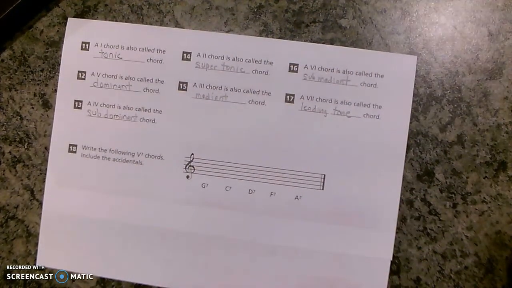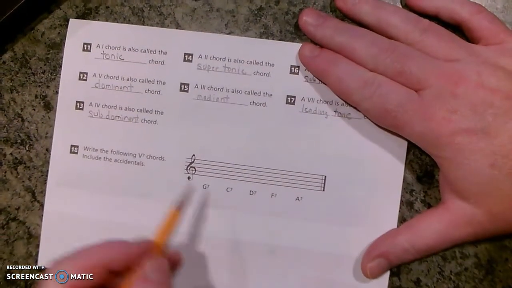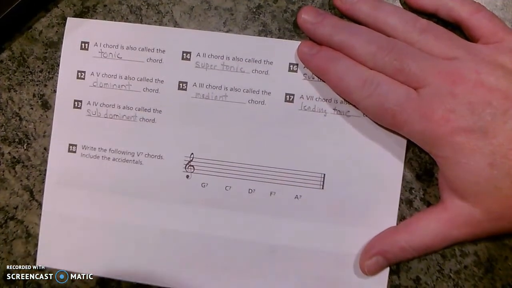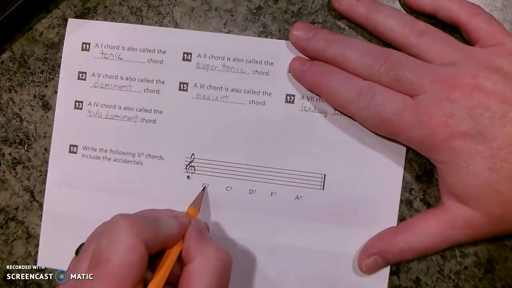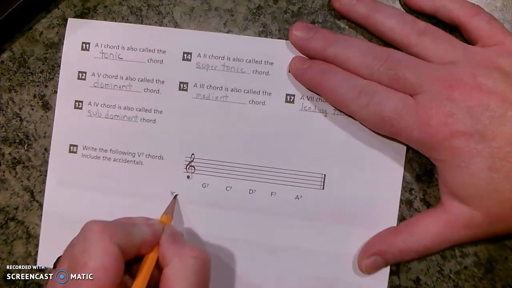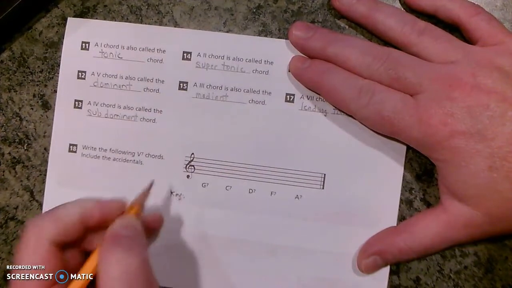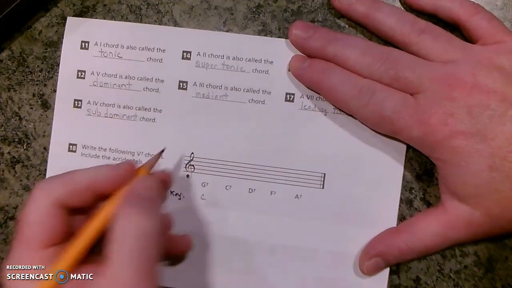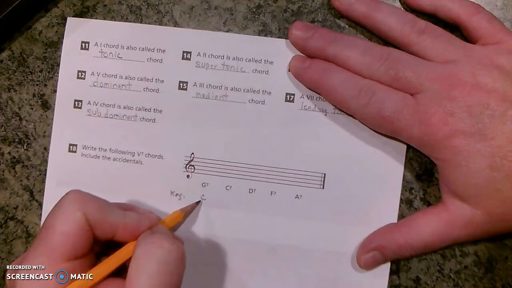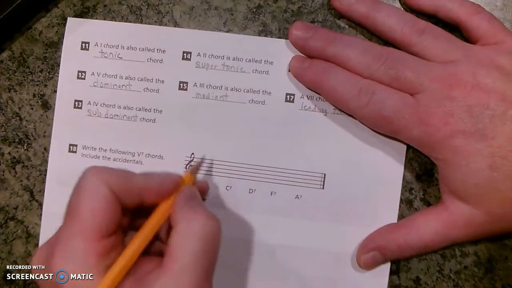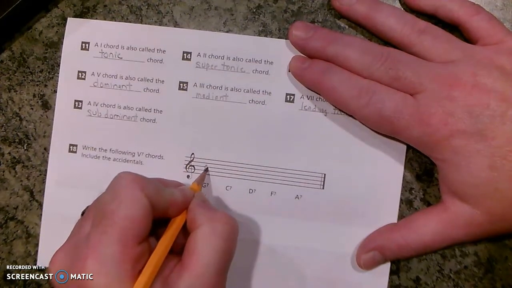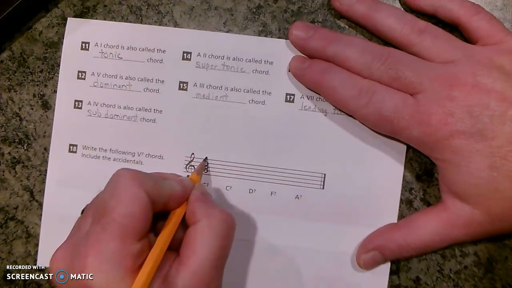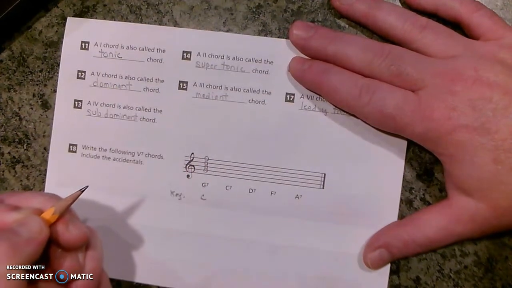Number 18, write the following 5/7 chords and include the accidentals. So these are all the 5 chords for each key. So in order to figure out the key, we have to go down 5. So if G is the 5 chord, then that means we have to be in the key of C. So we have to apply this key signature. So no sharps or flats. So here's our 5/7, G, B, D, F.